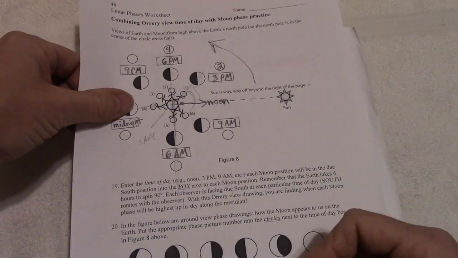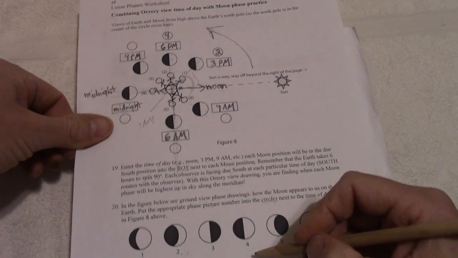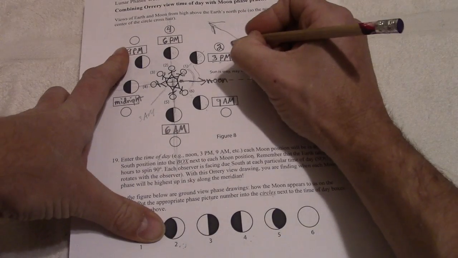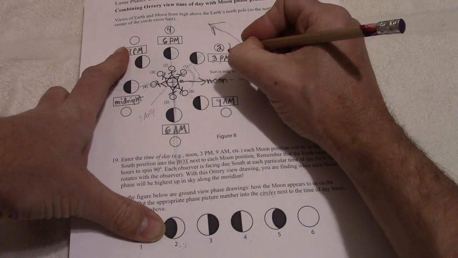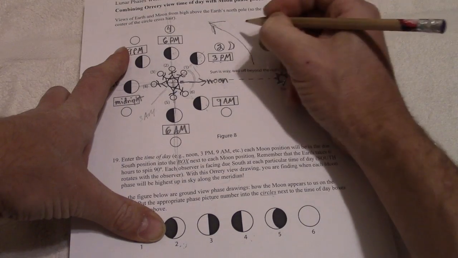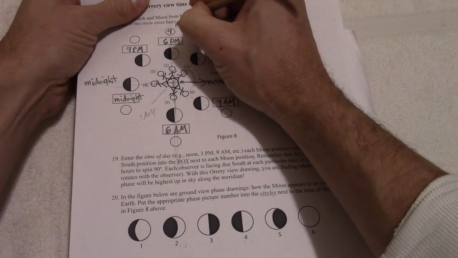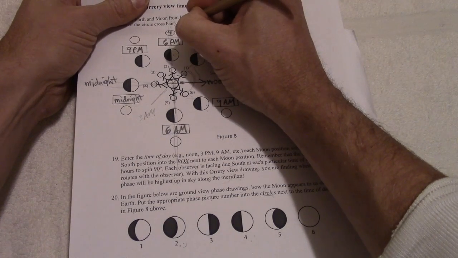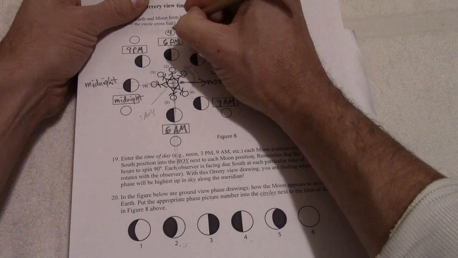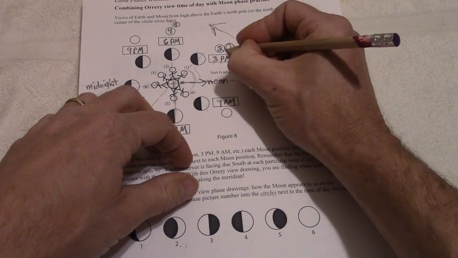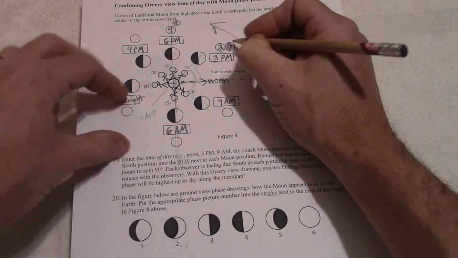For my picture down here, I'm going to try to get both of them in the frame. Let me go ahead and draw what it would look like. So 2 was looking like that. 4 was looking like this, sort of half lit up. Maybe go ahead and shade it in there. And this one was the crescent.